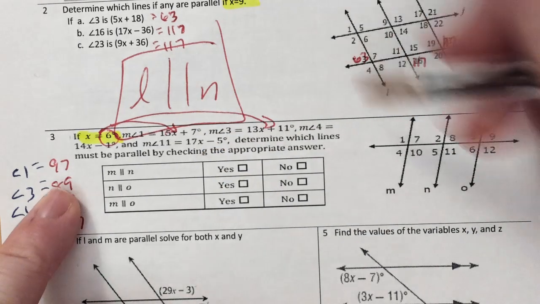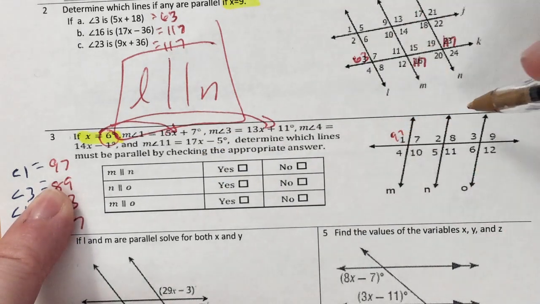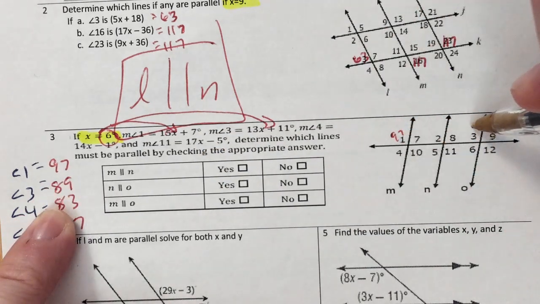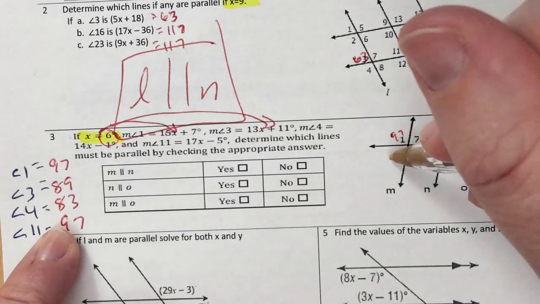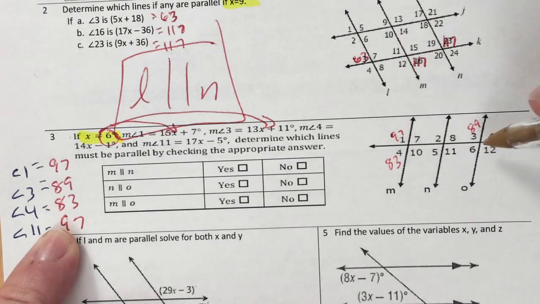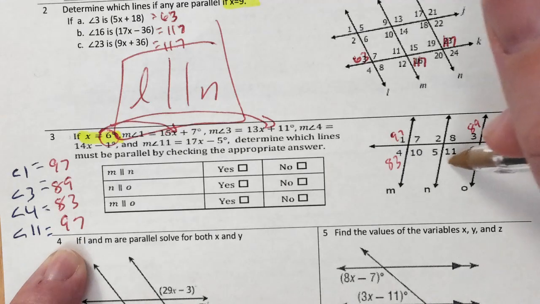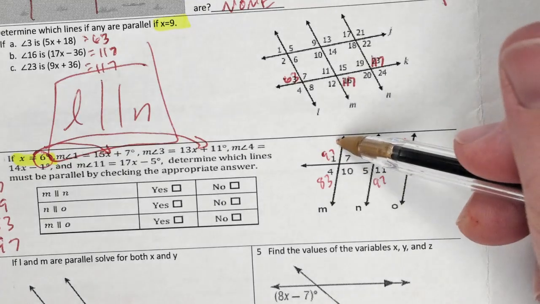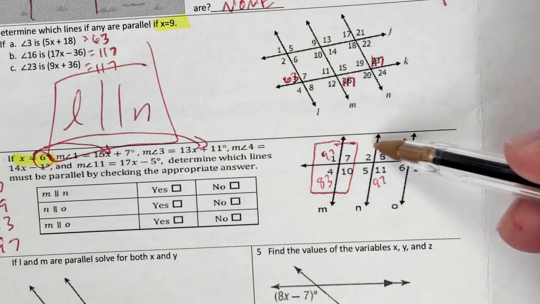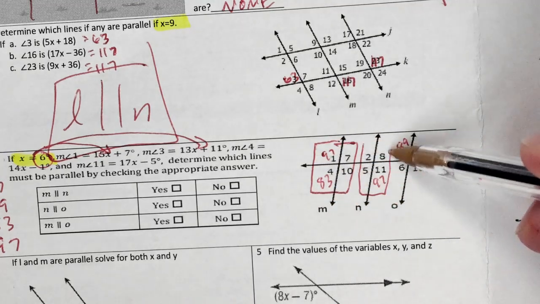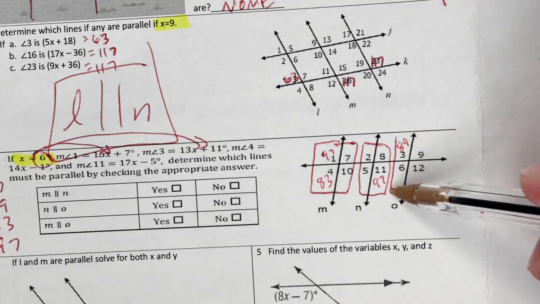All right, so angle 1 was 97. Angle 3 was 89. Angle 4 was 83. And angle 11 was 97. So we found those numbers right there. Okay, so what I can do is I can find these four corners. I can find these four corners. I can find those four corners.